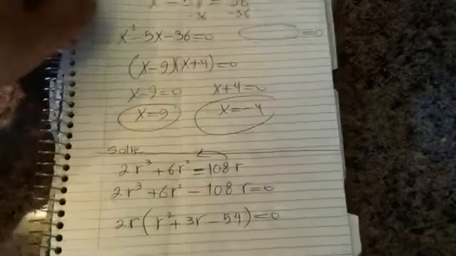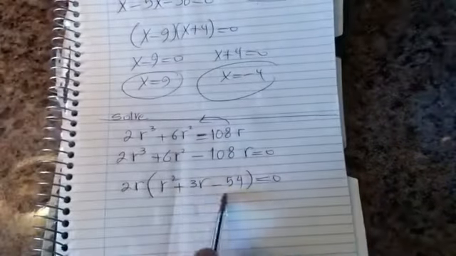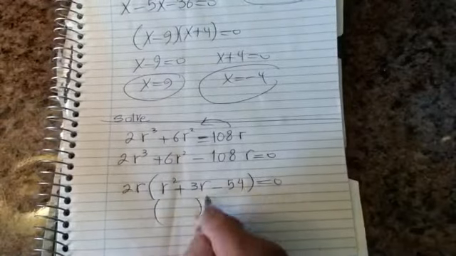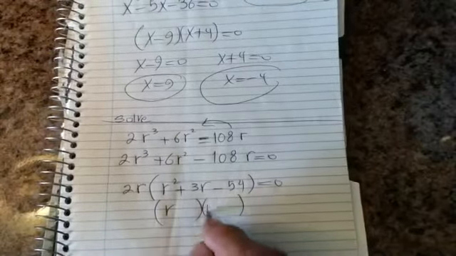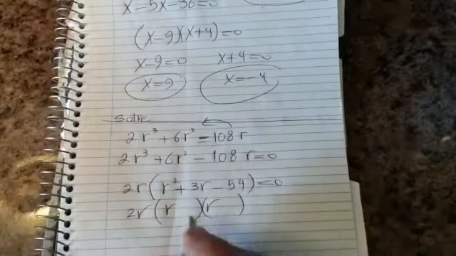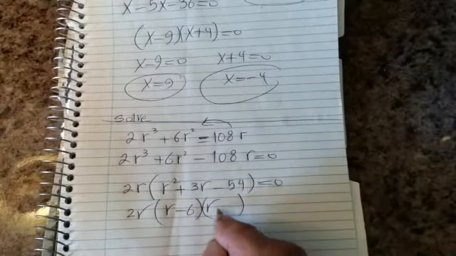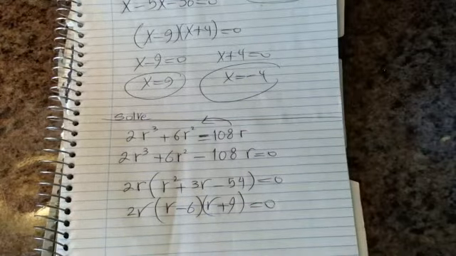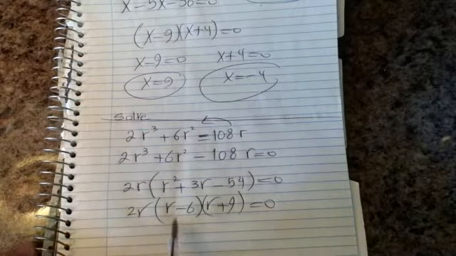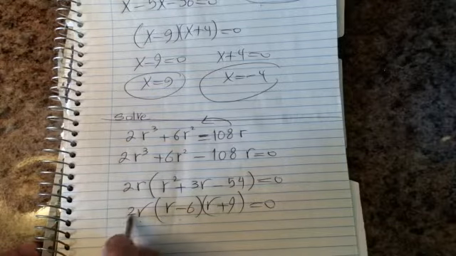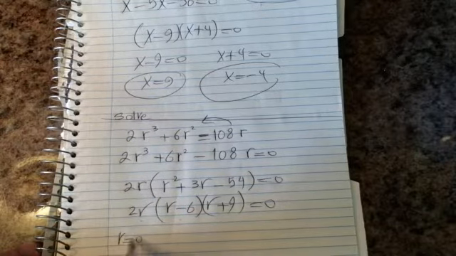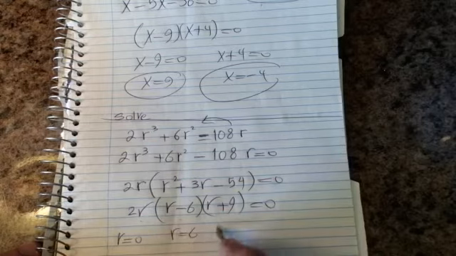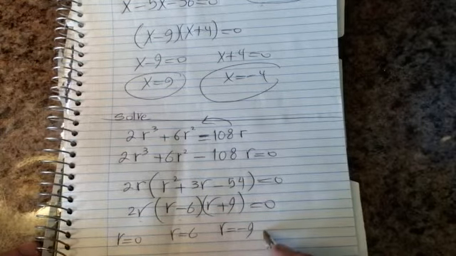Then in the parentheses, you could also factor this one, a trinomial. See? Then you take each of these equal to 0. Look, 2 doesn't matter here. So it's r equal to 0, r equal to 6, r equal to negative 9.